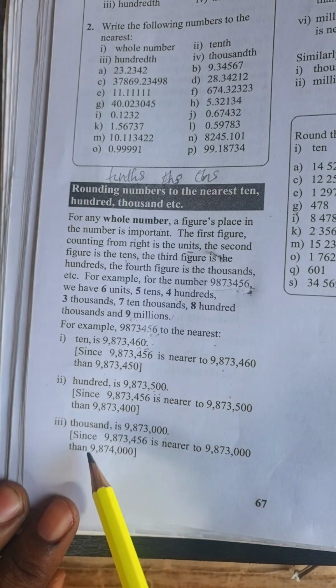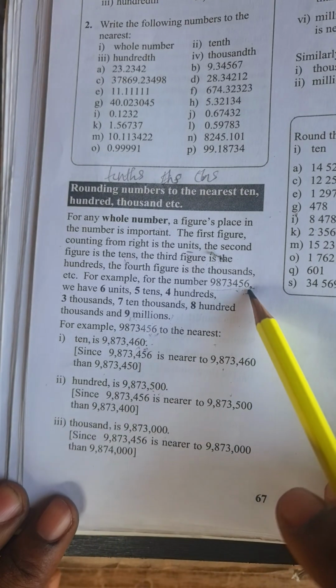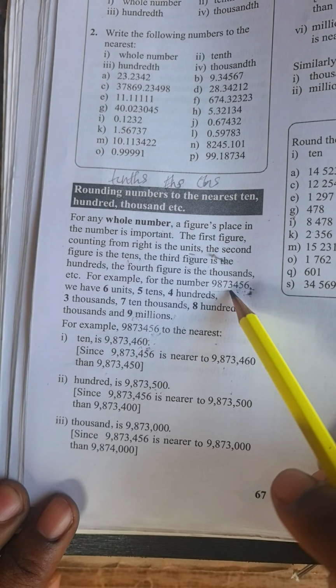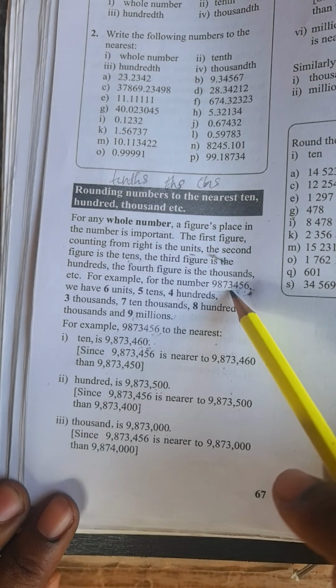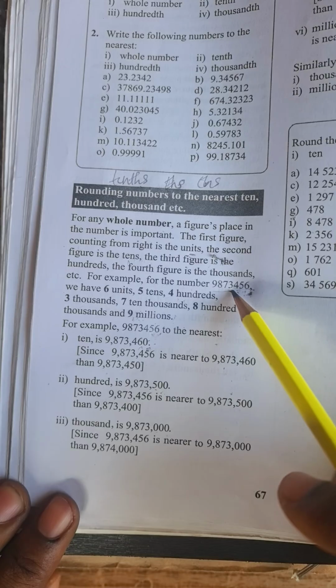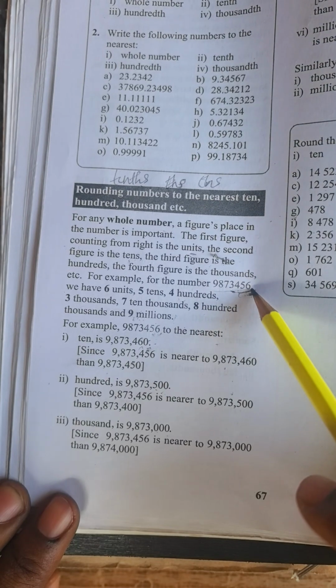The same thing is applicable to the 1,000. Now the 1,000, if you have units, tens, 100, the 3 is the 1,000, right? Now the 1,000, look at this particular 3. The next figure is 4. Is 4 less than or equal to 5? It's less than. So what do we do? We keep this 3, and then the rest of the blanks will be 0.